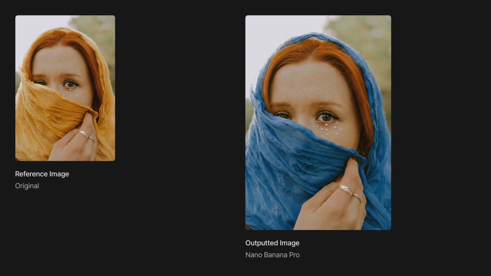Did you know that you can insert hex color codes in your prompts? Instead of saying replace the background color with a light gray color, you can replace the background color with a hex color code of a specific gray that you want. Or as I did in this example, where I adjusted the orange scarf to a specific blue color by using a hex color code.